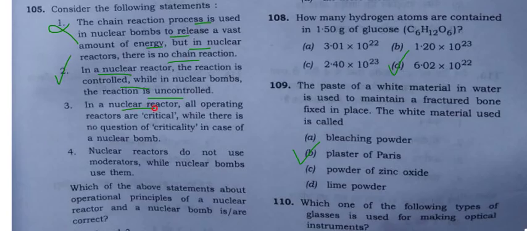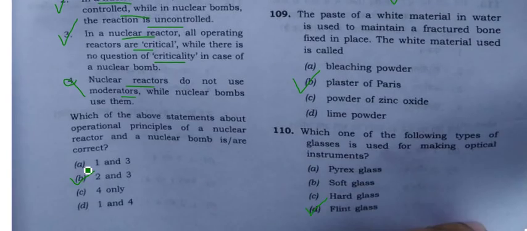In a nuclear reactor all operating reactors are critical, while there is no question of criticality in case of nuclear bombs. Yeah, that's also true. Nuclear reactors do not use moderators, while nuclear bombs use them. No, nuclear reactors use moderators. So this option must be wrong. So the right options are 2 and 3. Okay.